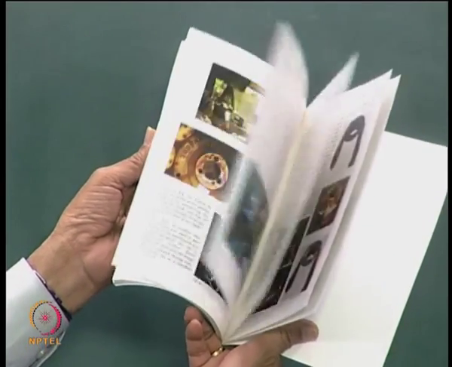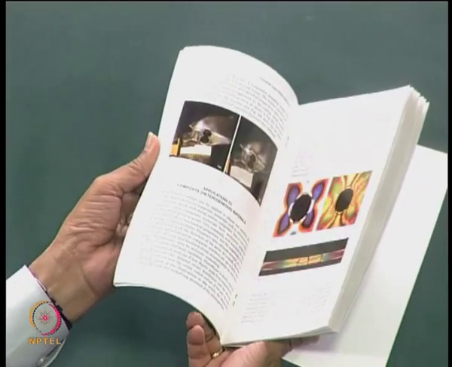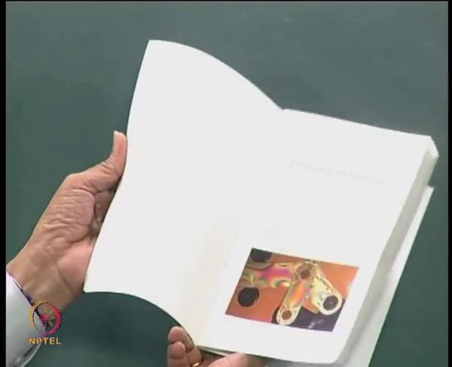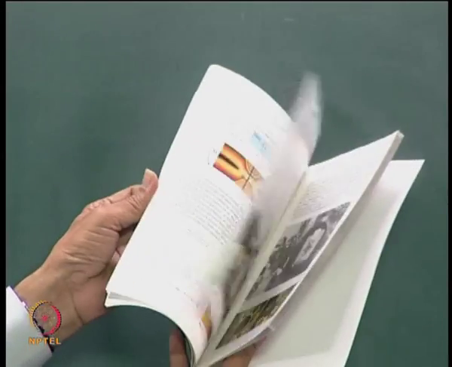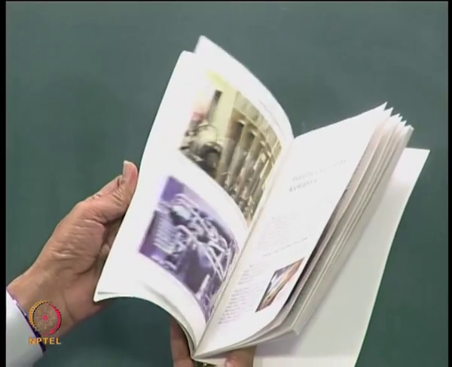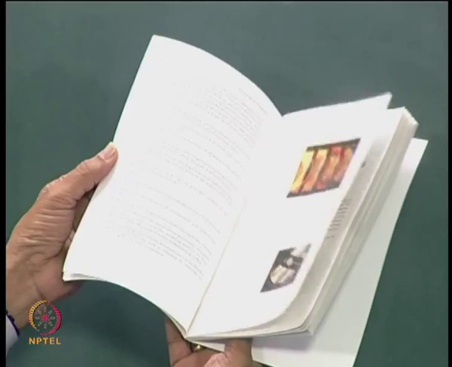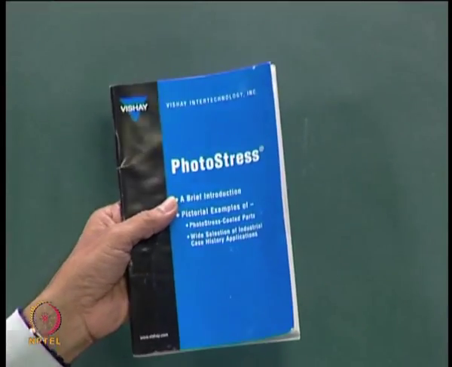If you have an opportunity, please get hold of this book and read through it. My interest is to give you an appreciation of the variety and range of problems that can be tackled using photoelastic coatings.